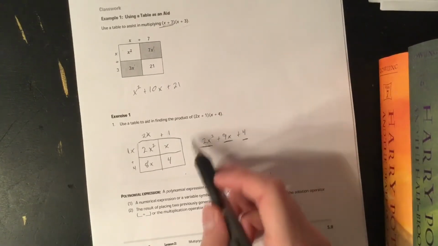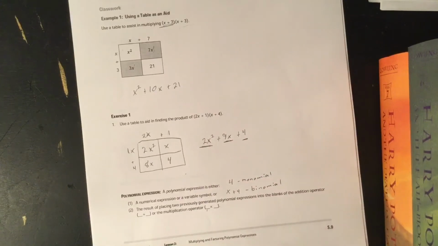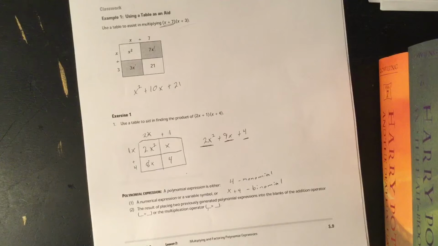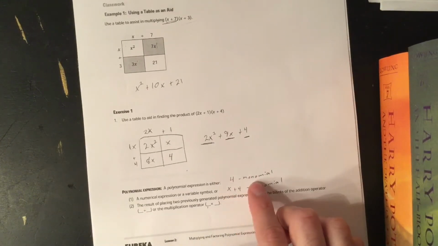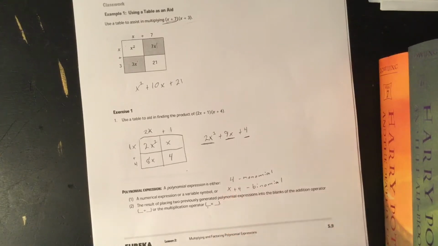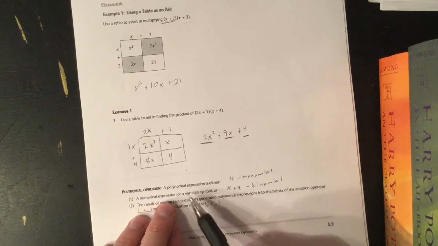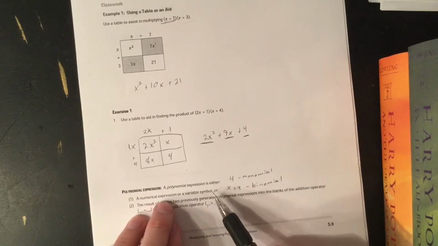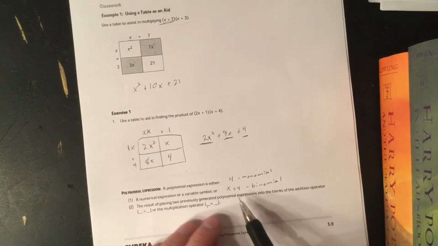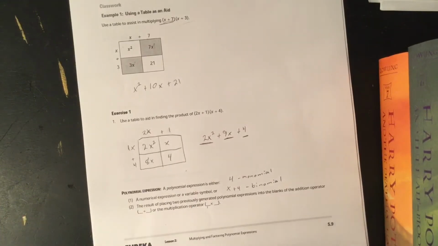And if I have something like this, where I have 3, that's going to end up being a polynomial. If you have 3 or more, then we're going to start hitting polynomial. But with these ones here, this 4 is going to be a monomial, x plus 4 binomial. Each one of these is a term. So it says here a polynomial expression is either a numerical expression or a variable symbol. So these, or it can be if you multiply polynomials together or even add them together, you'll have a polynomial. So that's kind of what it's saying here.